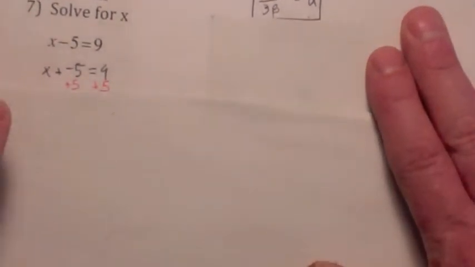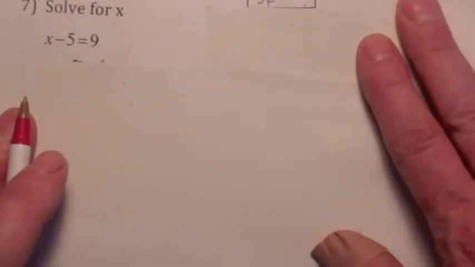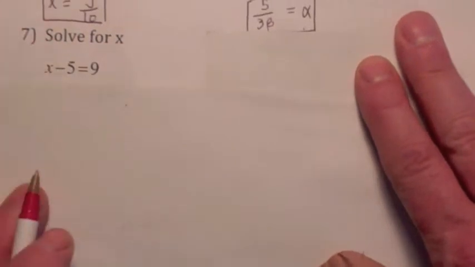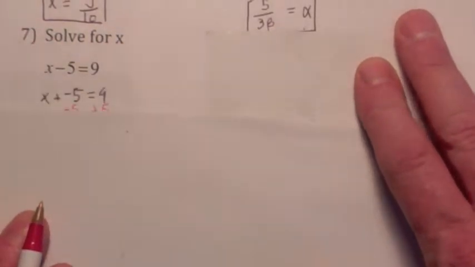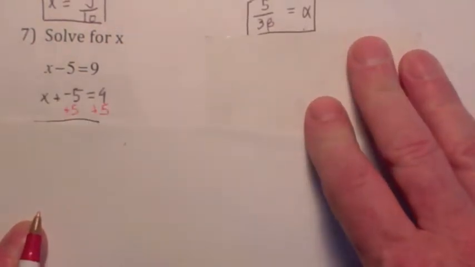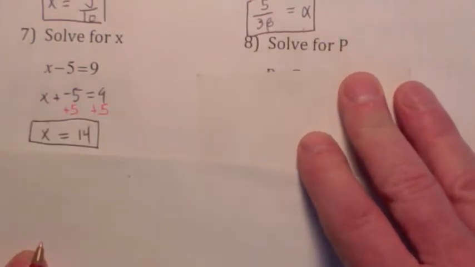It works the same way when you're adding and subtracting. If you have an equation like this, x minus 5 equals 9, change to additive form. To solve for x you would add the opposite, so you'd add positive 5. x equals 14.